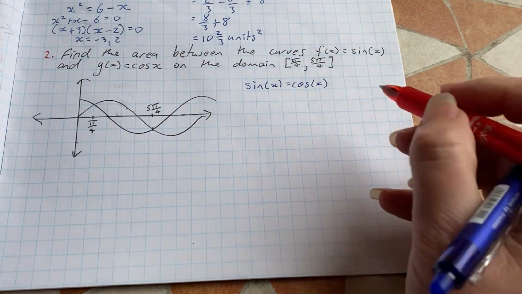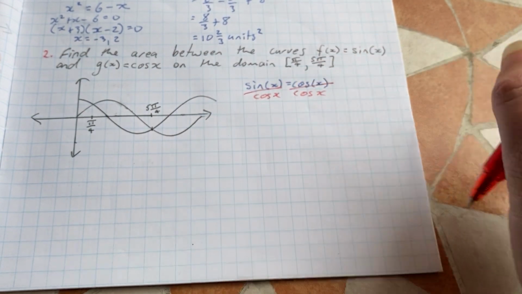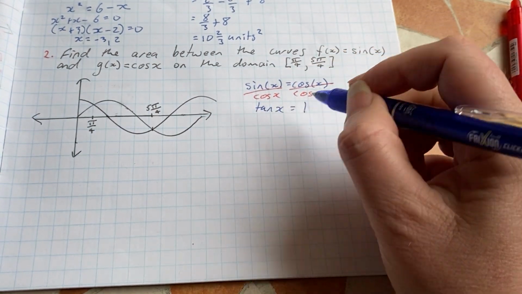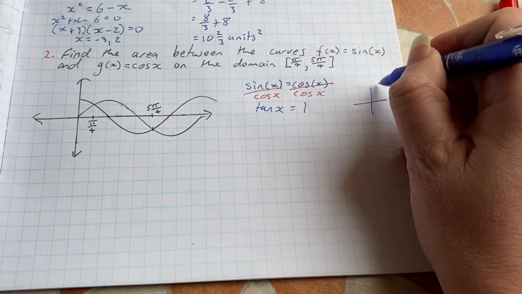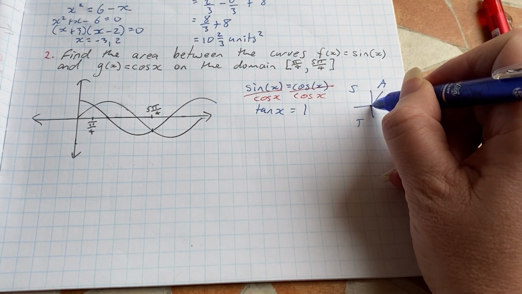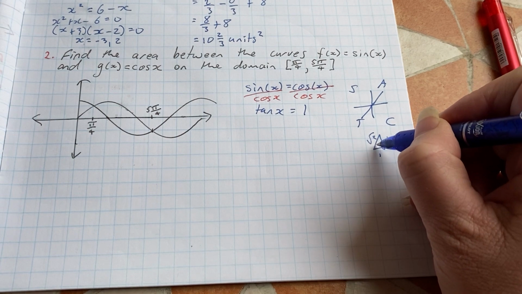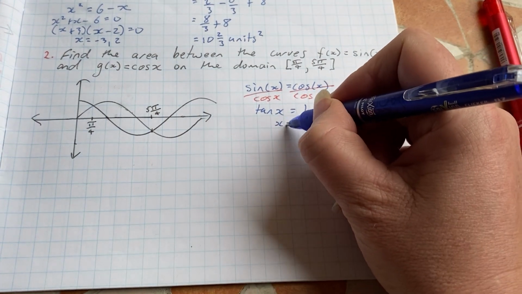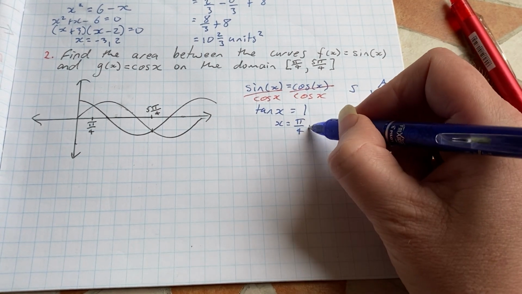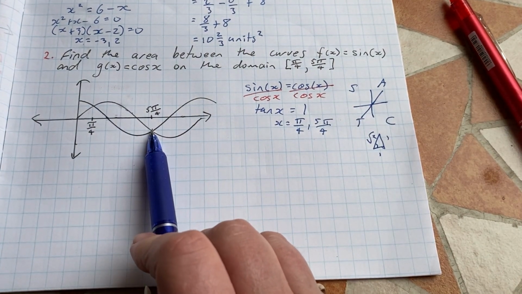The trick here is to divide by cos x. Now we know sine divided by cos is tan x. Cos divided by cos is 1, so we're saying where does tan x equal 1? So all stations to central. Tan is positive up here and down there. Just from our standard little triangle, 1, 1, root 2, that's pi on 4. So x equals pi on 4. And in this quadrant, it'd be pi plus pi on 4, which is our 5 pi on 4. So that shows those 2 points of intersection there.